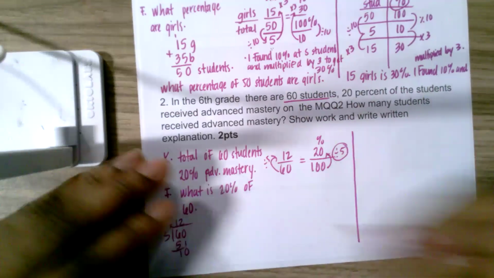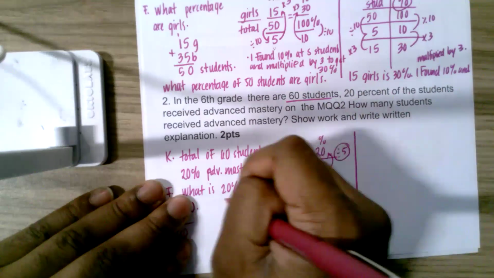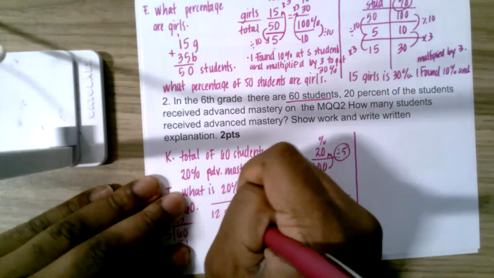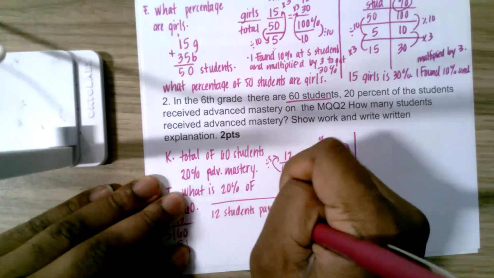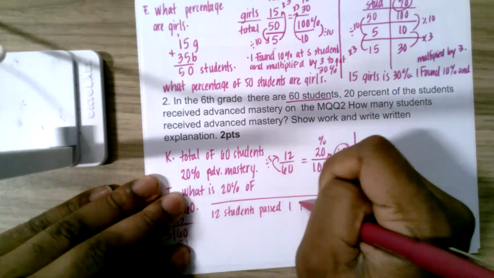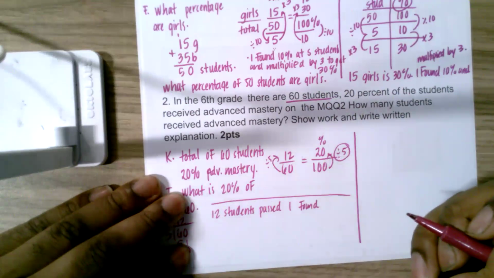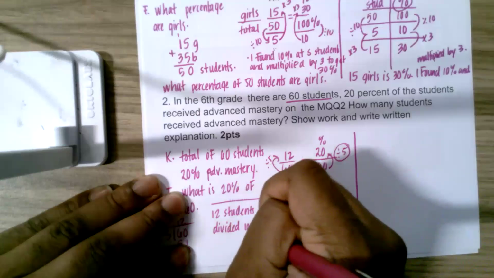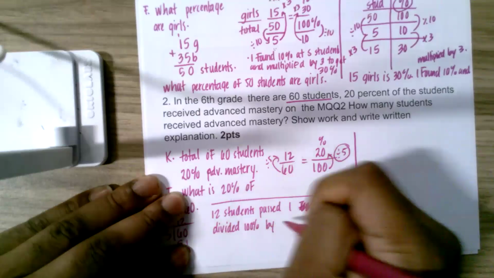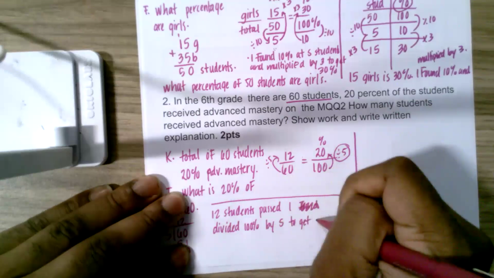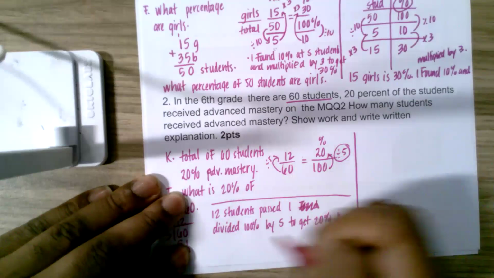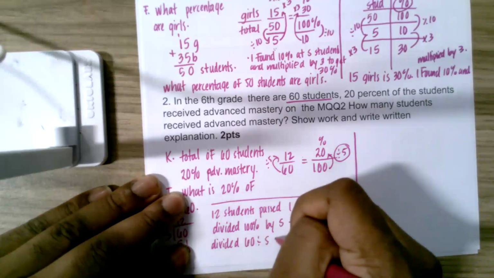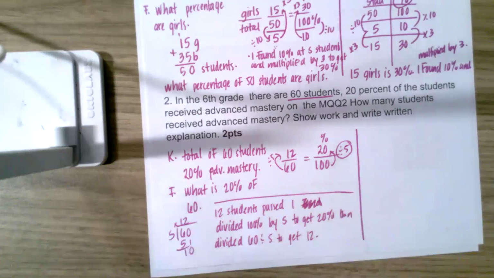How did I do that? Well, you first start off by saying what the answer is in context. So you would say 12 students passed. I found, or like I divided 100% by 5 to get 20%, then divided 60 by 5 to get 12.